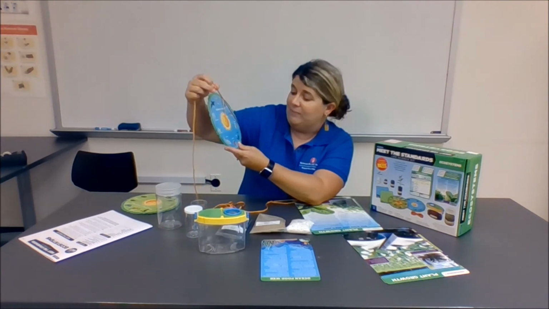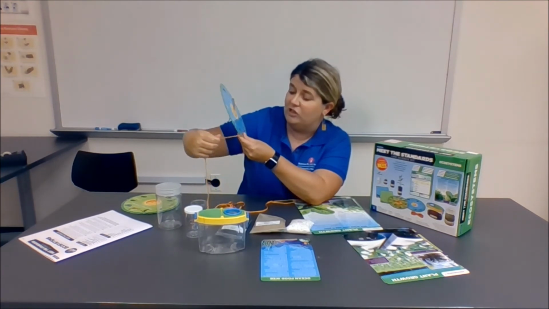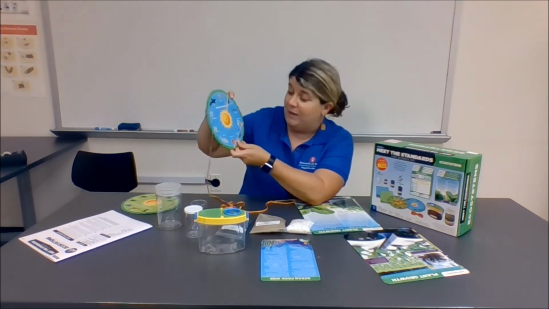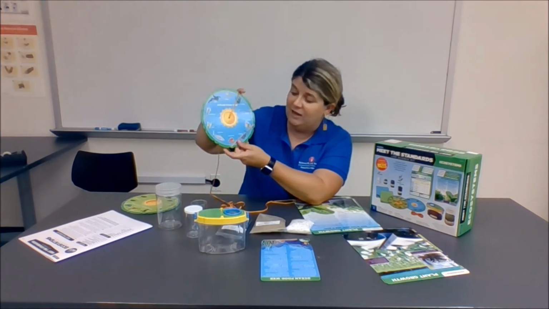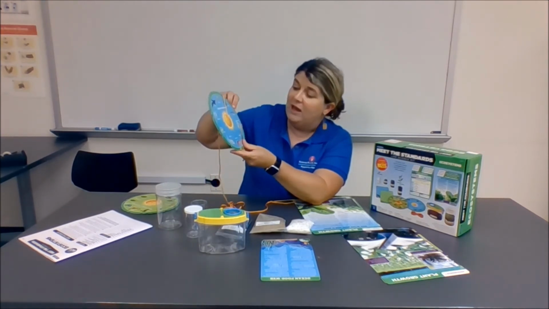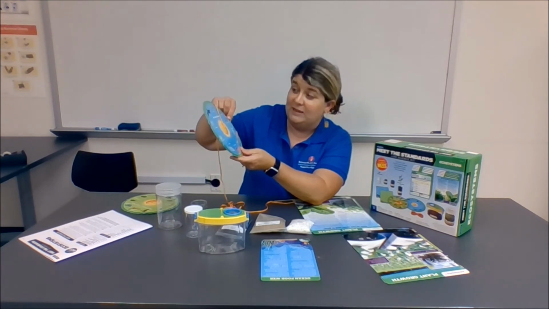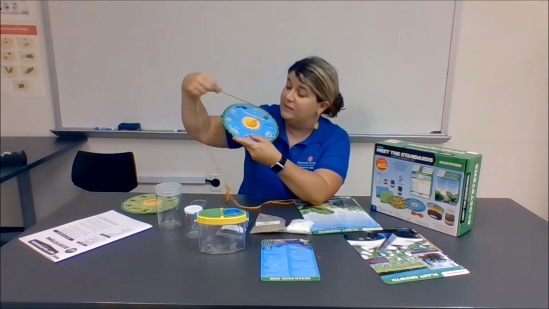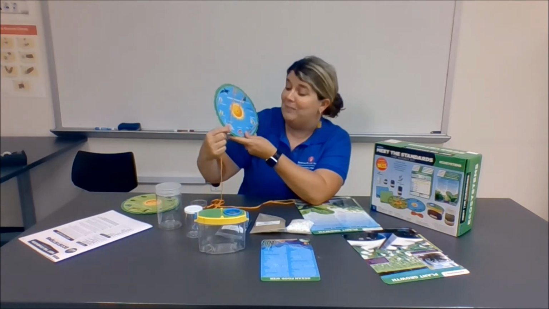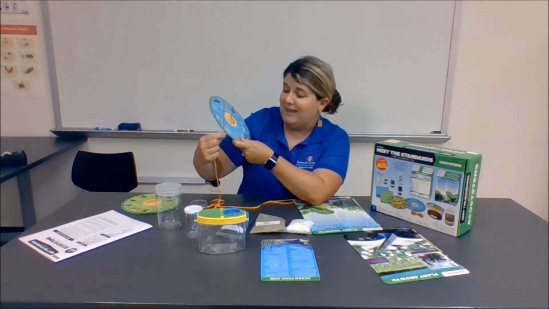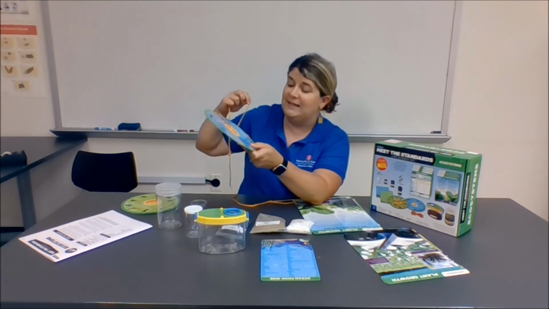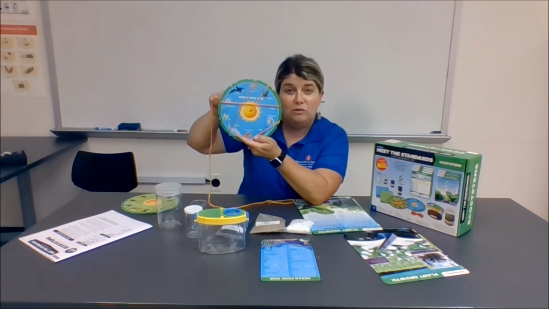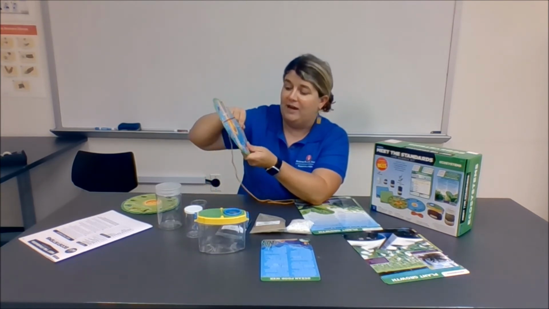But maybe your students might say a hermit crab might eat phytoplankton. So you can take your string there, and then maybe you'll have other animals that might eat a hermit crab. Maybe you'll have an octopus. And then you just keep connecting to all the things, and you can see that you have this huge web set up.